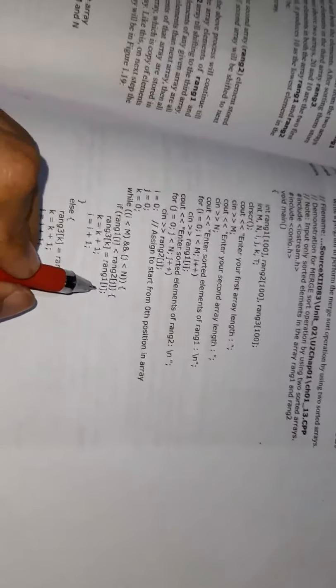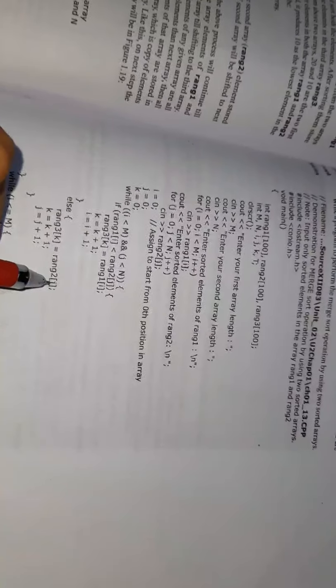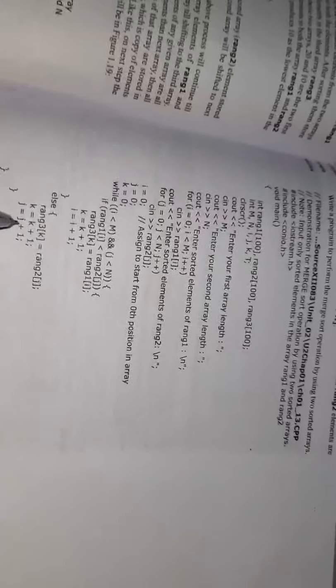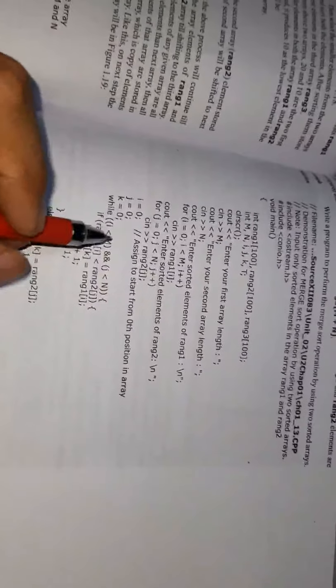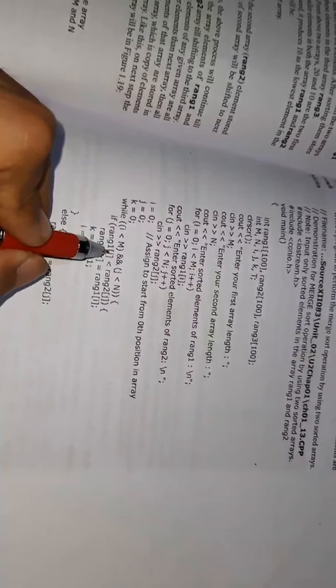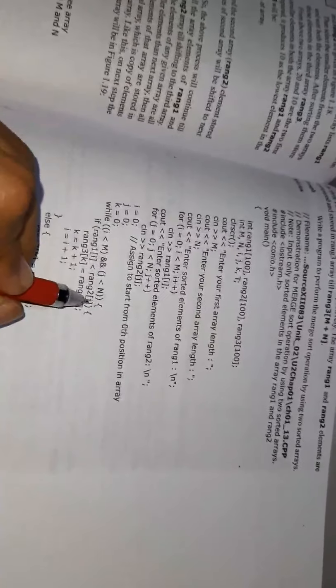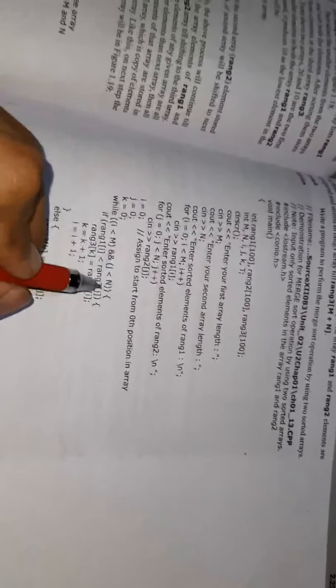Now try changing this, from here it is i, and you try changing here to the variable i, and here also i. You will get an error. Why? Because this comparison is between range i and range j. I'll just say it like range i and j. So this is the first array and this is the second array.